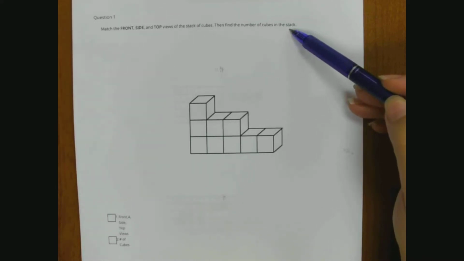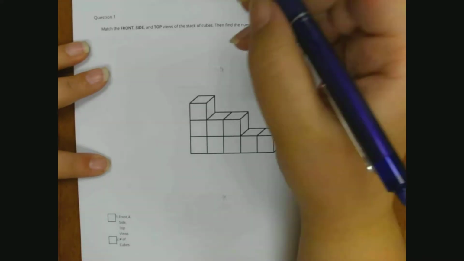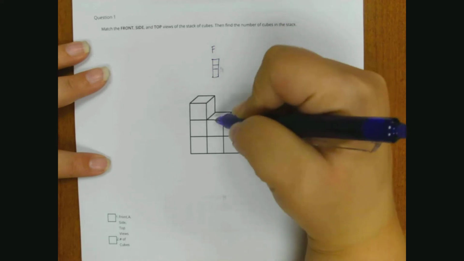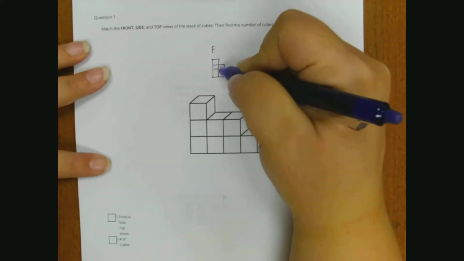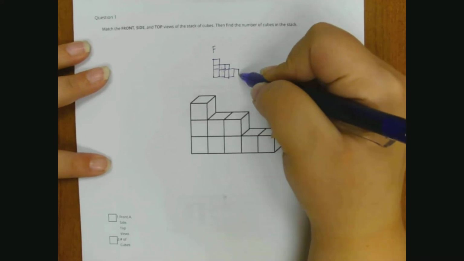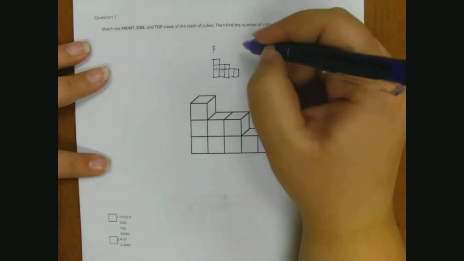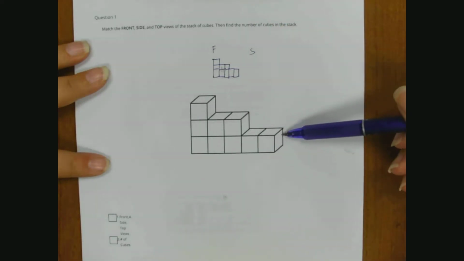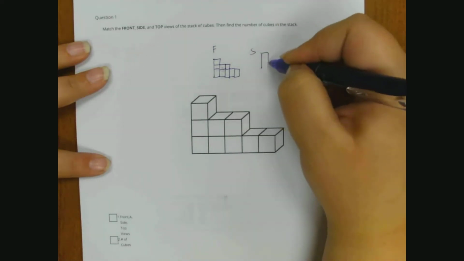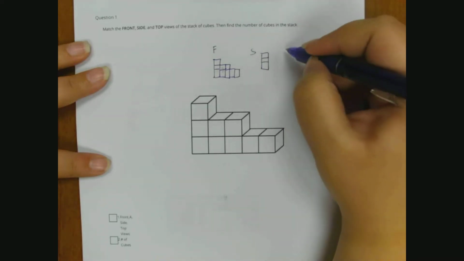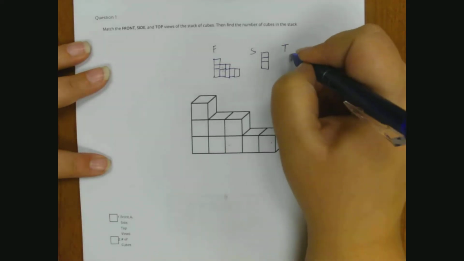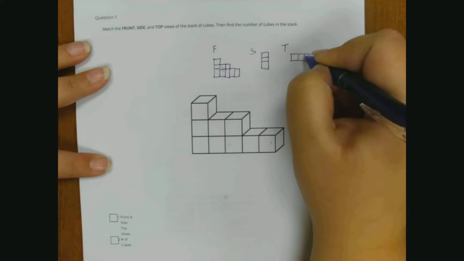So I'm just really quickly going to draw what we should look for in our pictures. The front view should be 3 on top, on the left side, and then 2 columns of 2 next to it, those 2, and then a single one and a single one. That's what we're looking for in the front. My side view, looking at this side or this side, you would see 1, 2, 3 high, and then my top view would just be how many across we have, and we have 1, 2, 3, 4, 5. So you should see 5 running horizontally.